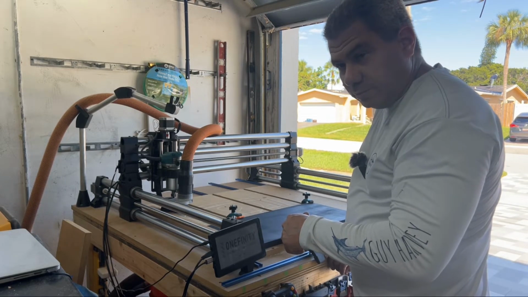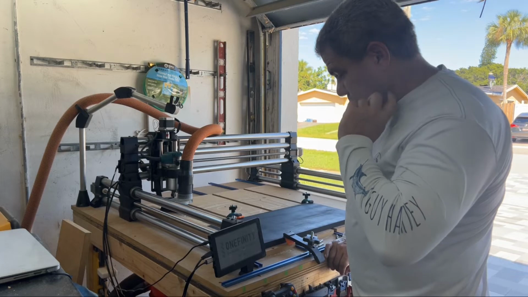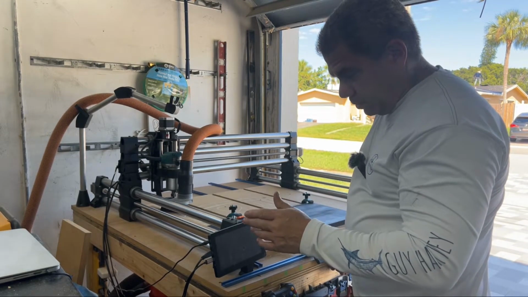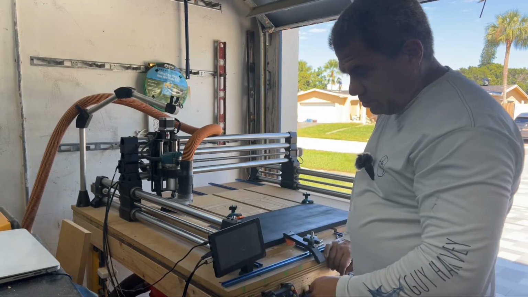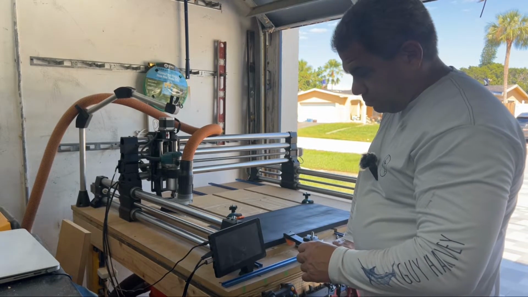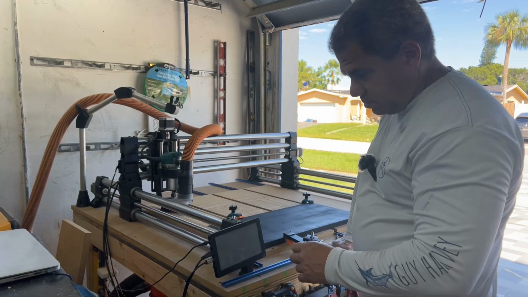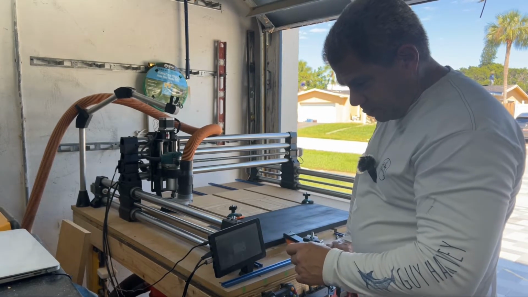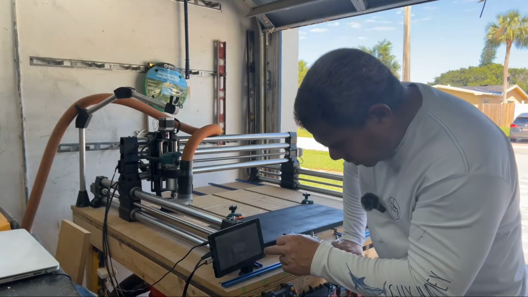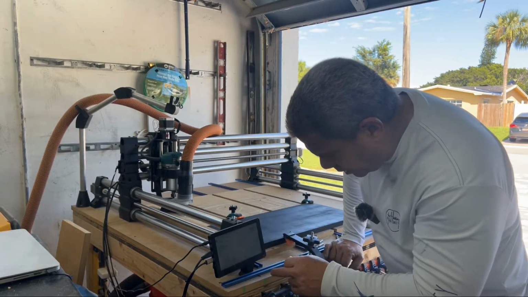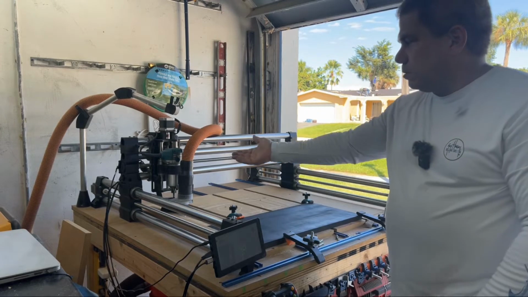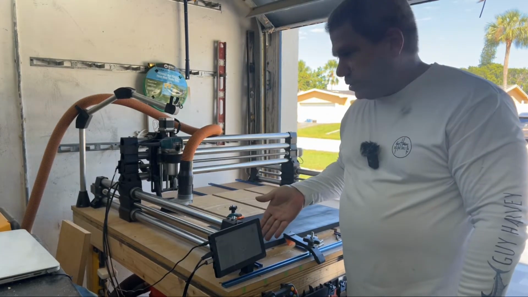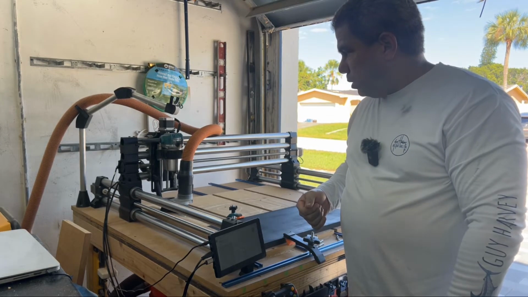Oh, it's still waiting. Still waiting. And there we go. Finally, it's booted through. Maybe not. Ah, here we go. It's coming to life now. Loading. Home machine. You hit OK. You'll see it'll raise up our Z gantry. It'll move over and it'll come forward and home.